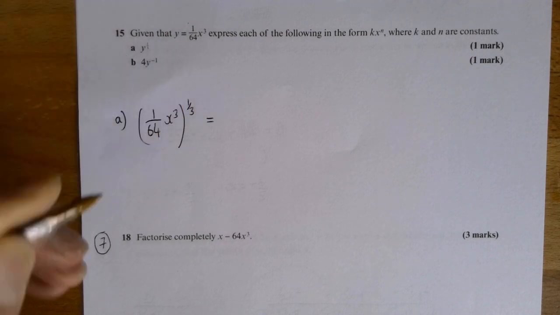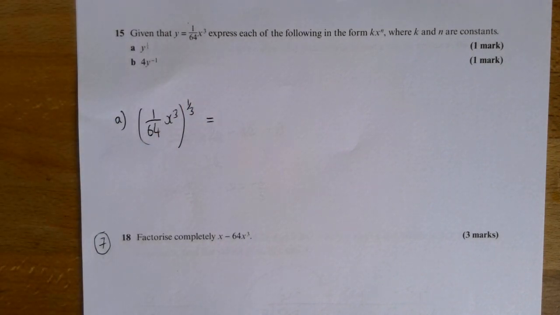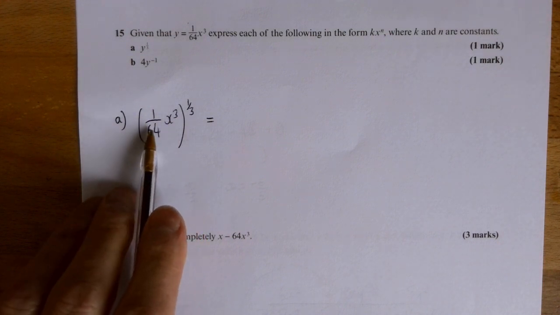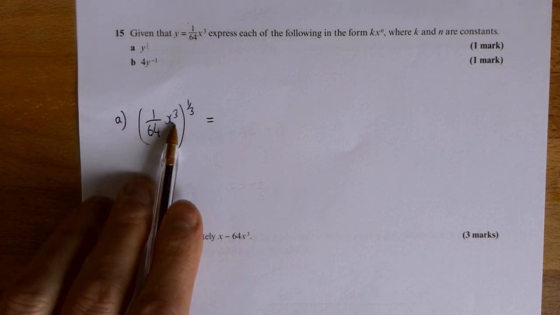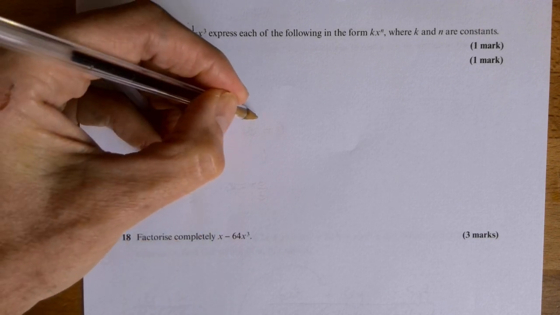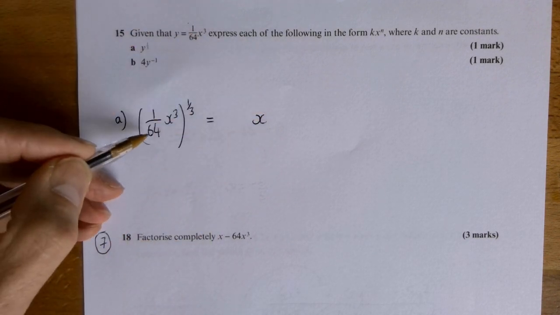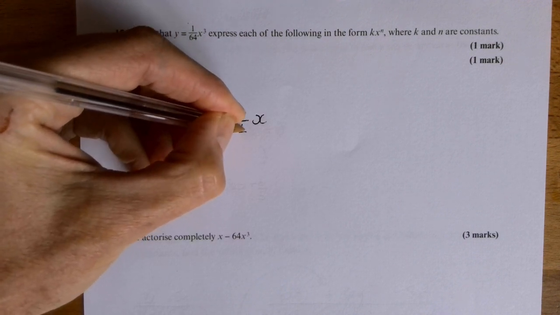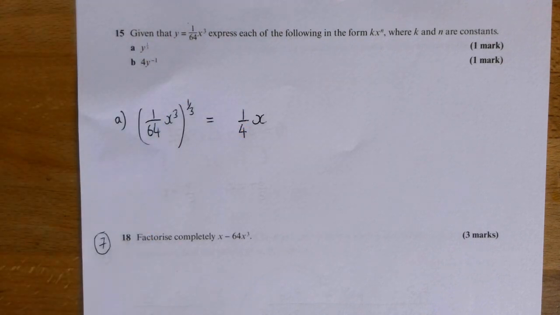That's the cube root, and hopefully you remember by now that because these two are being multiplied, I can just cube root these two things separately. Now, cube rooting x cubed is easy. It's x to the power of 1. The other way of thinking about it is to multiply. So I know I've got x to the power of 1. The cube root of 1 over 64. What do we multiply by itself and by itself again to get 1 over 64? That's a quarter.